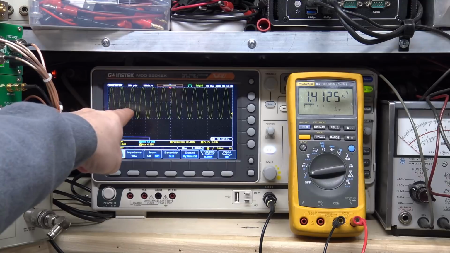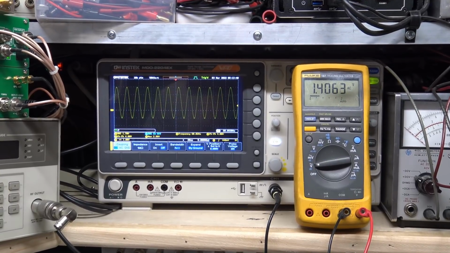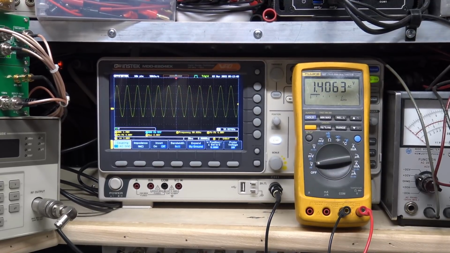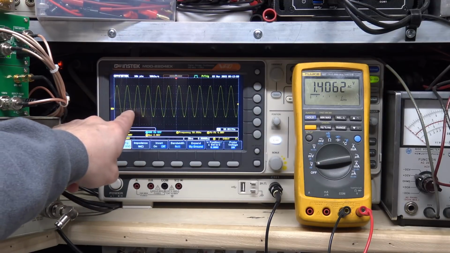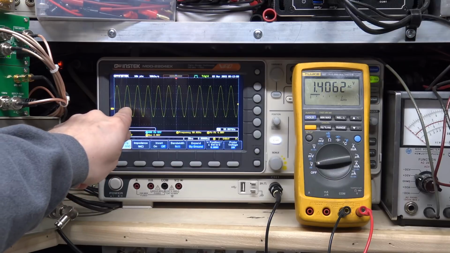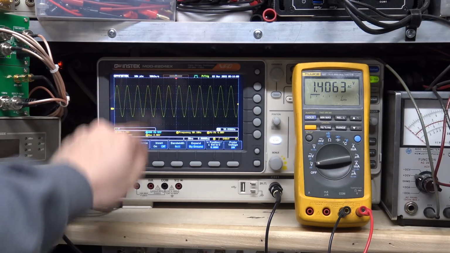if part of this dipped down below. So let me show you an offset AC. Now here is an offset AC. If you take a look, it is AC because it is changing polarity. You see that? So it does go negative, but it doesn't go as far negative as it does positive.